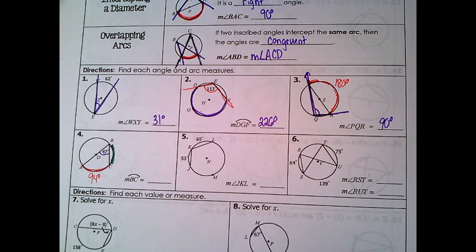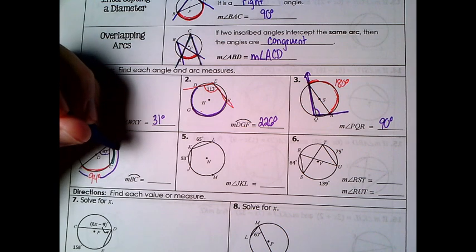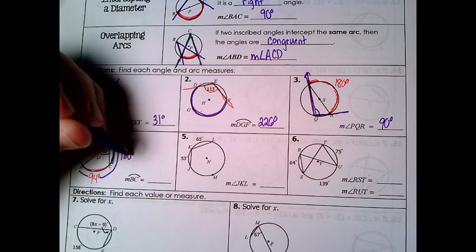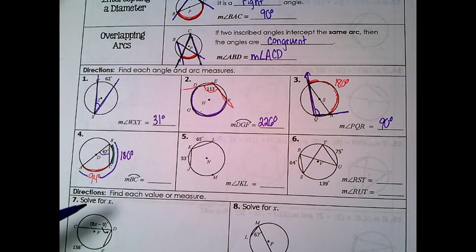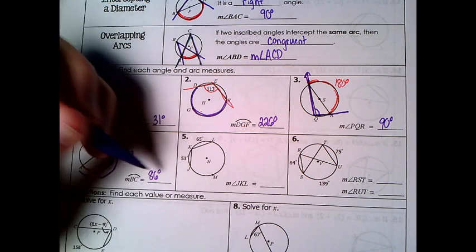So let's just do some math. I know that this whole part from here all the way over is 180 degrees. So if the whole purple part's 180, and I subtract out the 94, whatever's left will be arc BC, and that's 86 degrees if you subtract it.